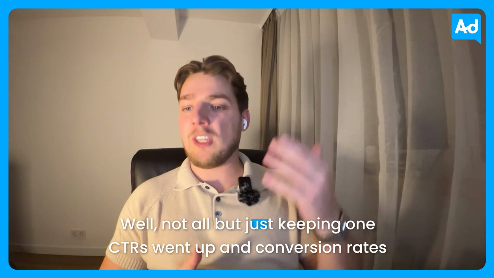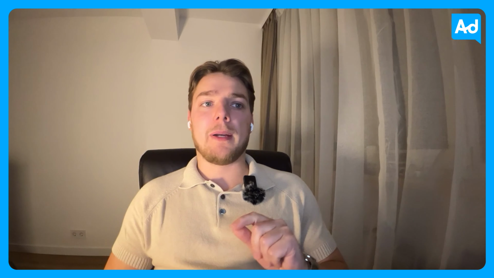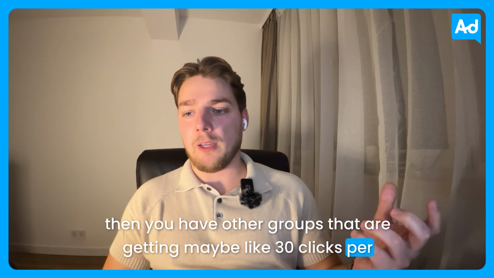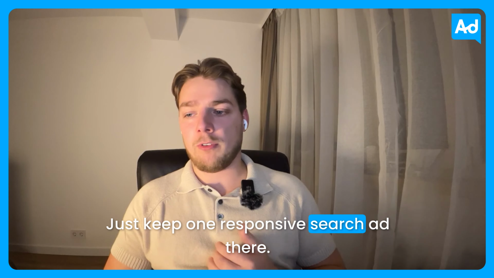If you have a ton of volume, you can potentially put 3. Maybe there are occasional ad groups that have a ton of volume. There you can have 1, 2, or a maximum of 3. No, you cannot really go more than 3. But then you have other ad groups that are getting maybe 30 clicks per week. Just keep one responsive search ad there.